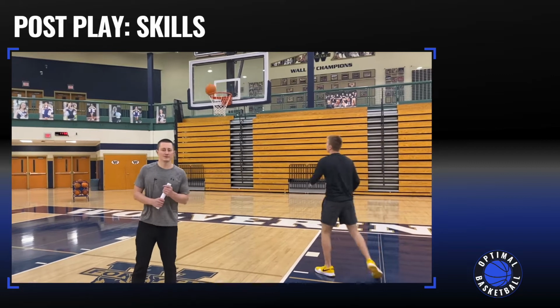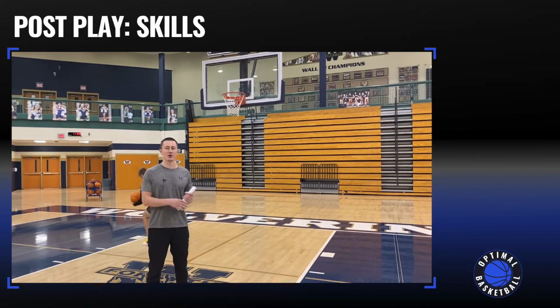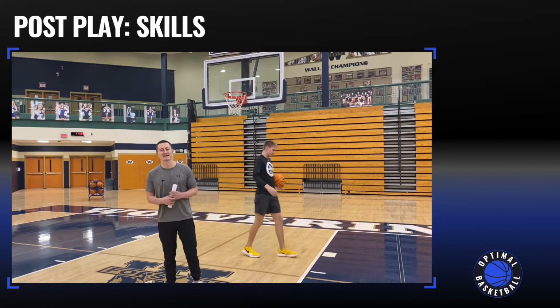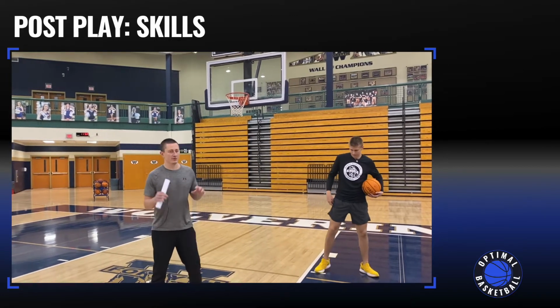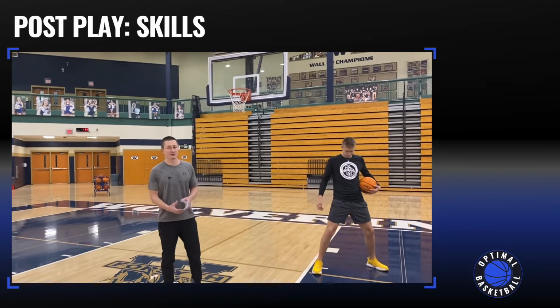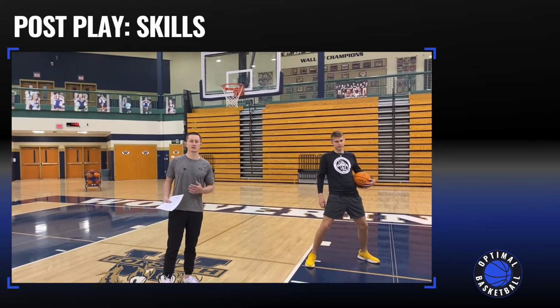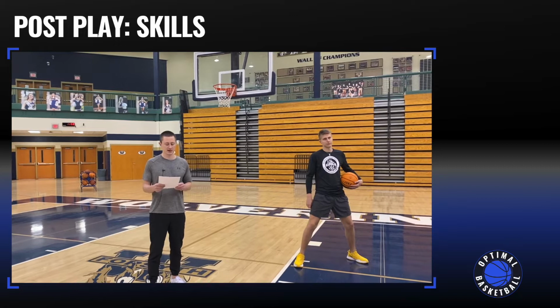Okay, now we are on to our post-play series. Our post-play series, we're going to do offense and defense. So first we're going to cover the basics like positioning, both with your body and with your hands, but also different spots on the floor. And then we will get into some specific moves and drills and things like that.